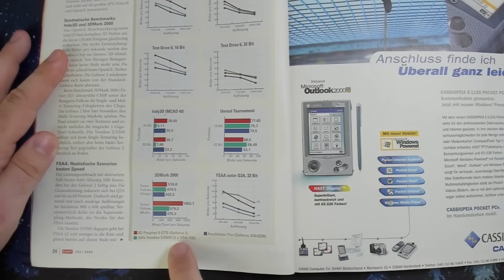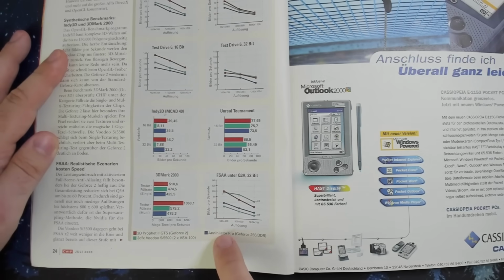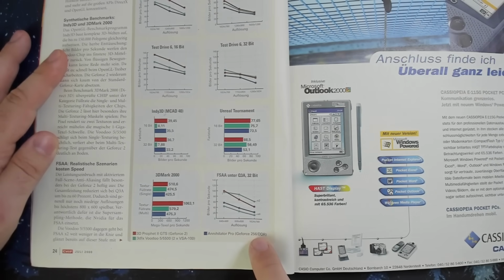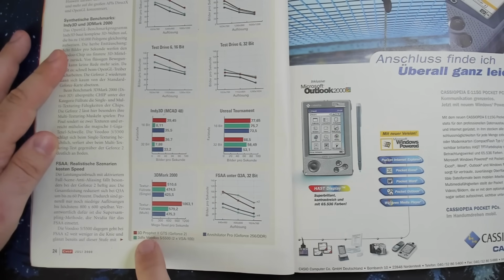So here you have the 3 graphic cards that are competing. You have the GeForce 256 with DDR memory. You have the 3D Prophet 2 GTS, the GeForce 2. And you have the 3DFX Voodoo 5 5500.